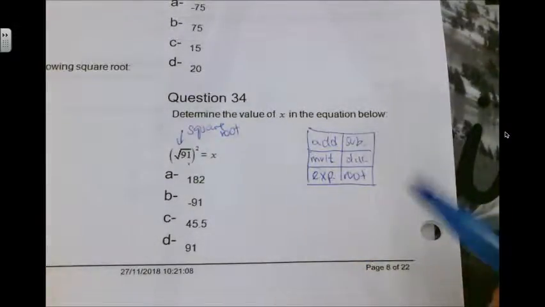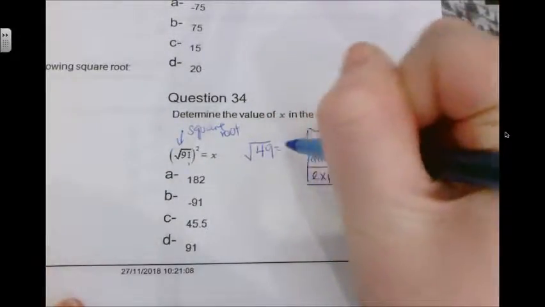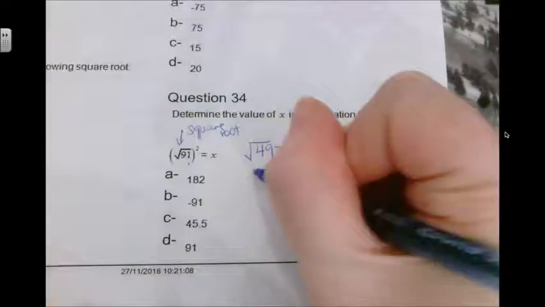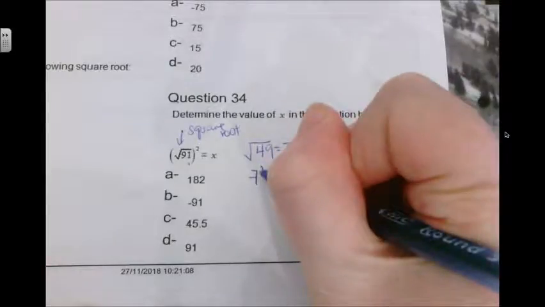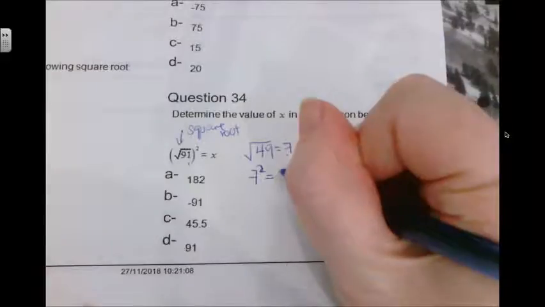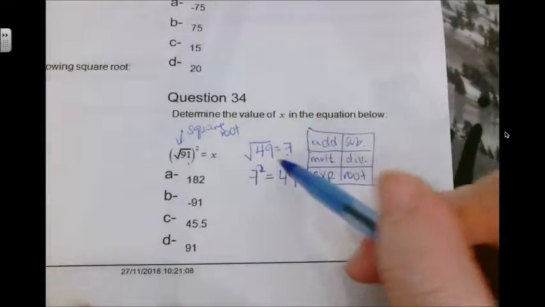So really, if you had one that was square root of 49, this would equal 7. But then if you take your answer and square it, 7 squared, which is 7 times 7, that would bring you back to 49. Okay, so these are opposite operations. They go back and forth between the same numbers.